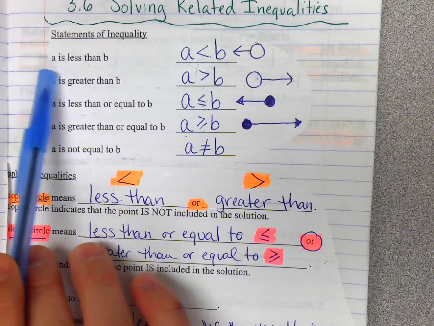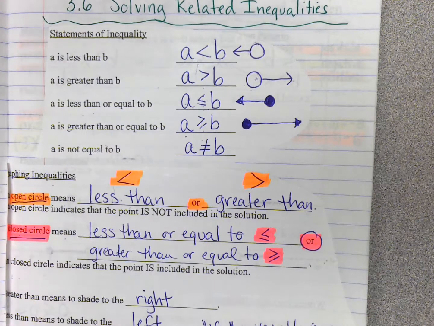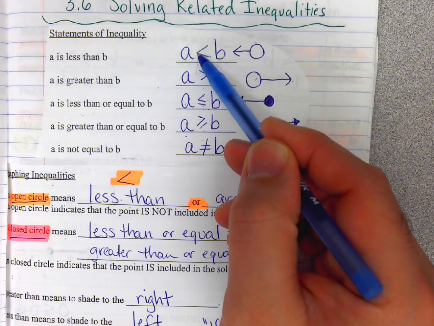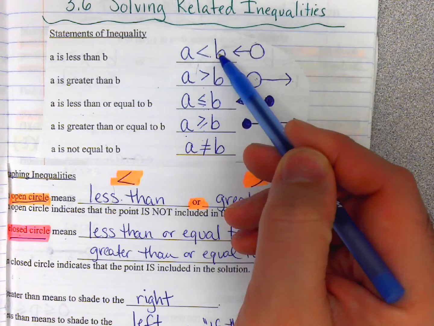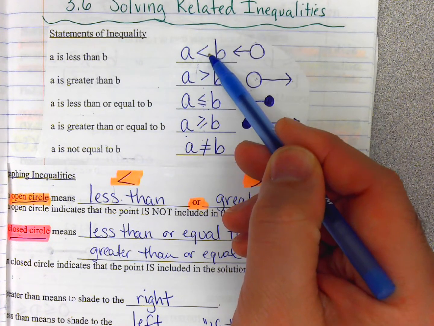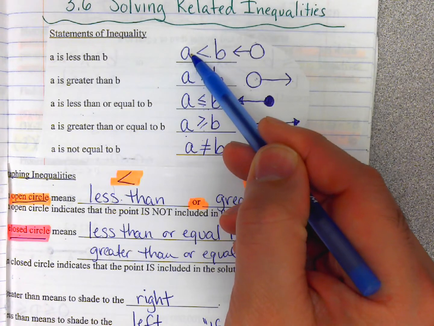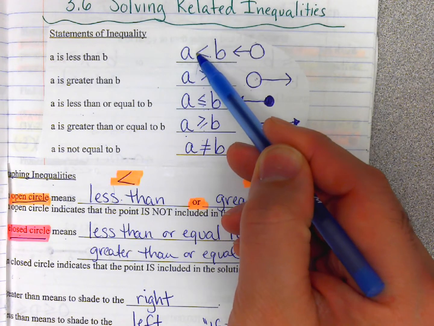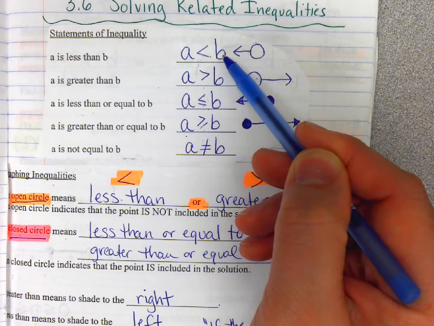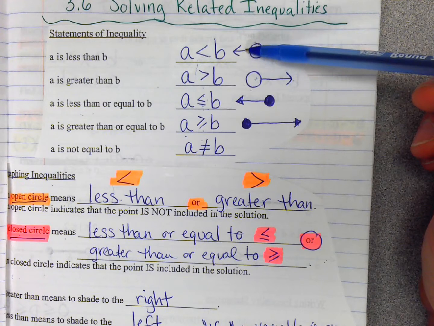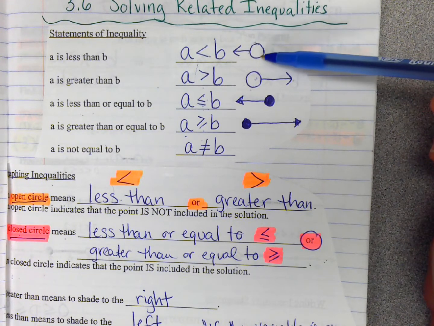So when A is less than B, we can use this gator mouth right here to point towards the A. So A is less than, so A gets the small end, where B gets the big open mouth. So the big open mouth is the bigger part, and the less than part points towards the A. All right? So whenever you see this less than, the arrow is going to point to the left. Less than is going to be an open circle on the graph. So we're going to have some examples of this in these notes.